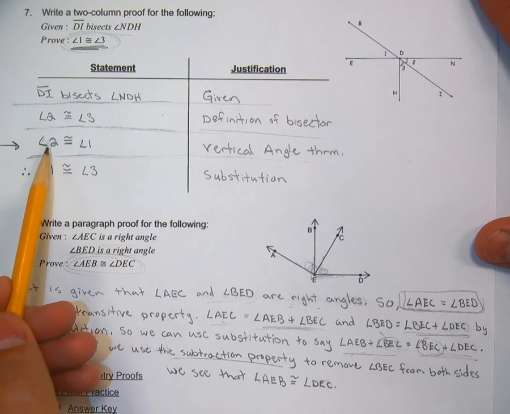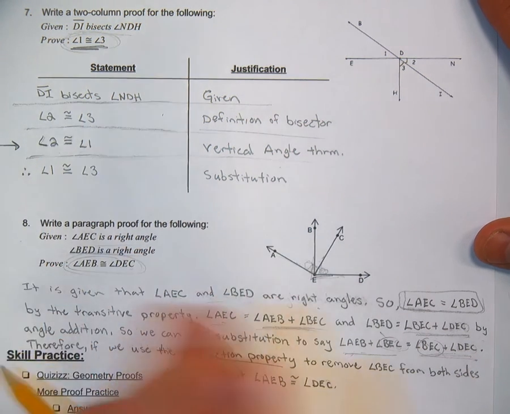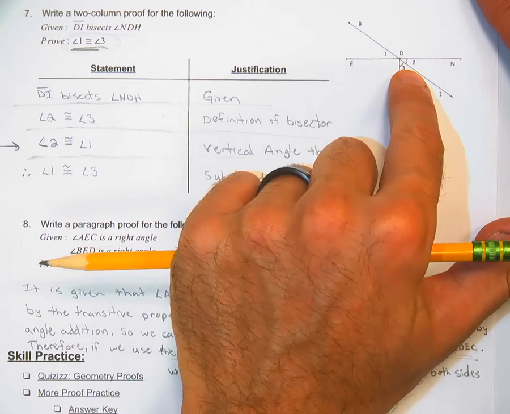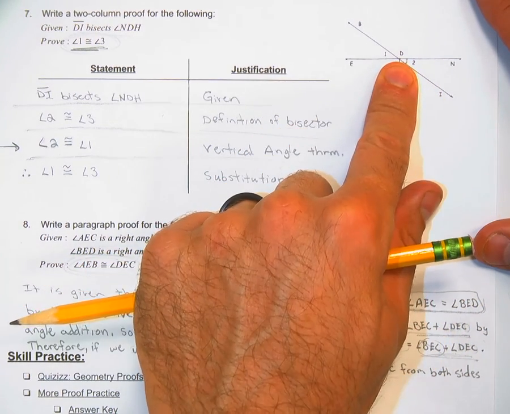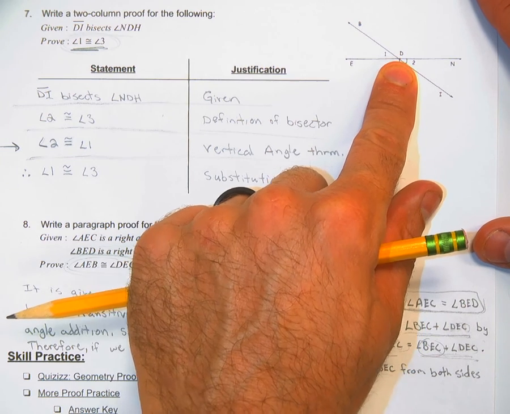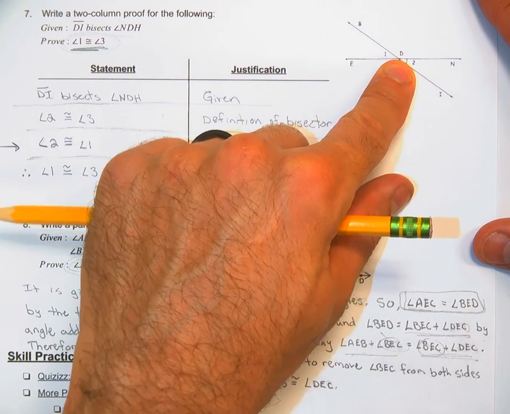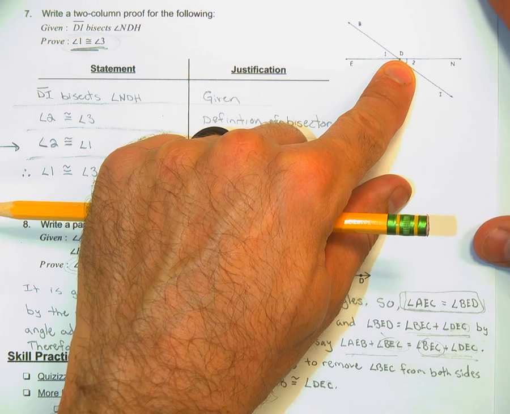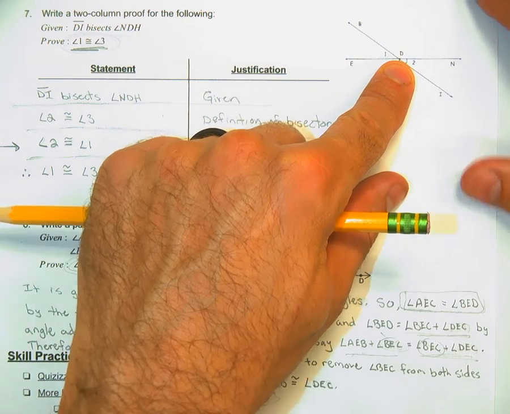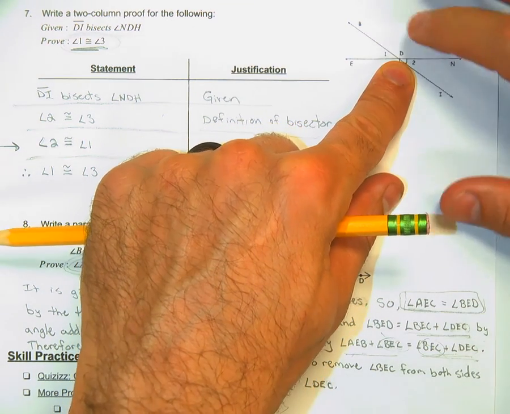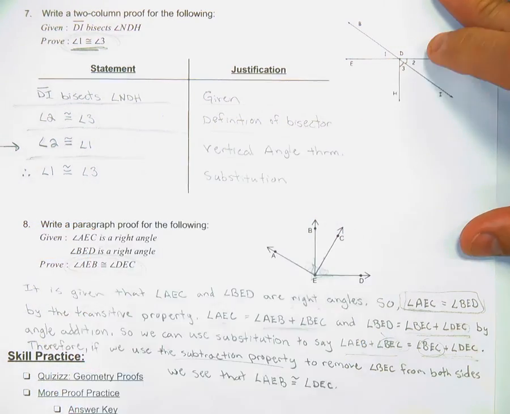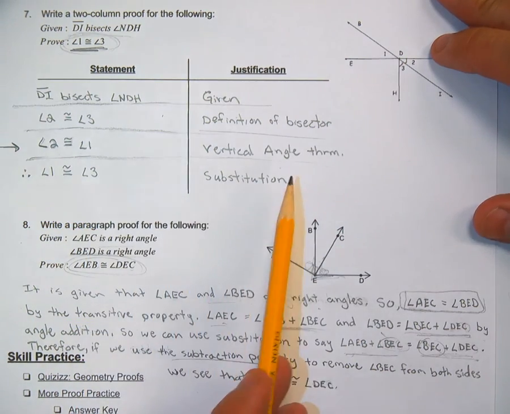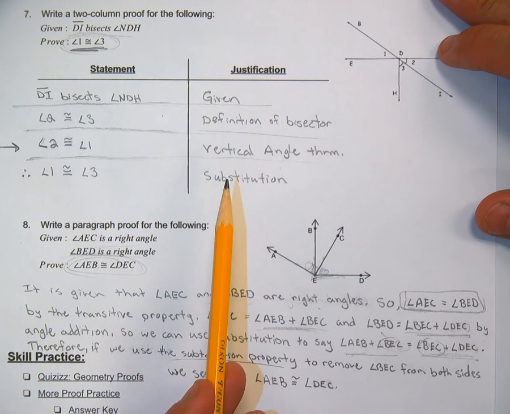I need to take this 2 and make it into a 1. And so I started thinking about how 1 and 2 are related. And that's where I noticed if I just look at that part right there, those bad boys are vertical angles. And hopefully you've learned at this point that vertical angles are equal. If you haven't, hey, guess what? Vertical angles are equal. So we know that angle 1 is congruent to angle 2 because of the vertical angle theorem, which says that vertical angles are equivalent.